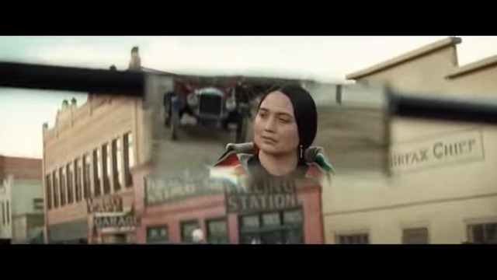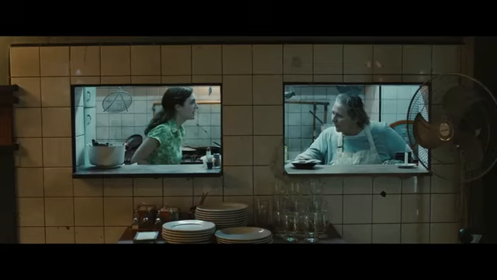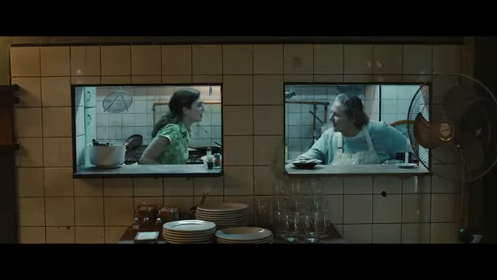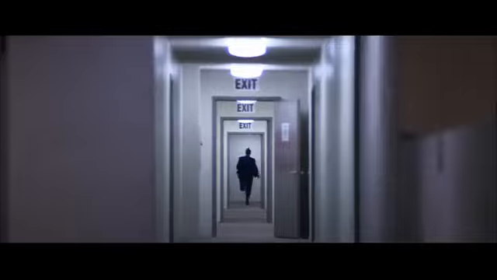Framing a subject can help evoke certain emotions. A small frame can make the audience feel uncomfortable and claustrophobic. By using a frame within a frame, filmmakers can create a sense of separation between the audience and the characters, making the audience feel like they are distant spectators of the scene. And the use of frames is also a great way to add depth to a shot.